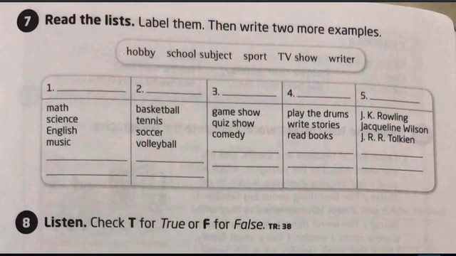Activity 7 says, read the list, label them, then write 2 more examples. Lee las listas, etiquétalas, ponles un título, después escribe 2 ejemplos más, ¿ok? This is new vocabulary, ¿ok? So pay attention. As you can see, we have 5 lists, 5 listas. Number 1, we have math, science, English, music. You have to detect what is the title of this list, okay? Then you have to do the same with number 2, 3, 4, and 5, okay?